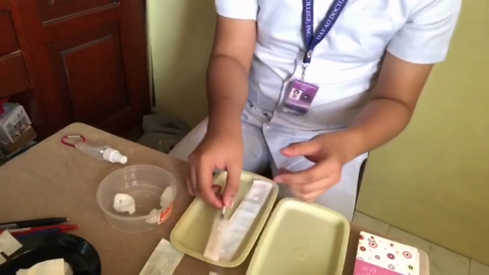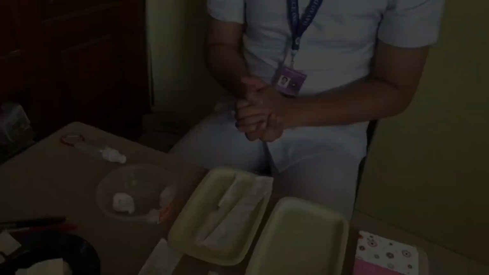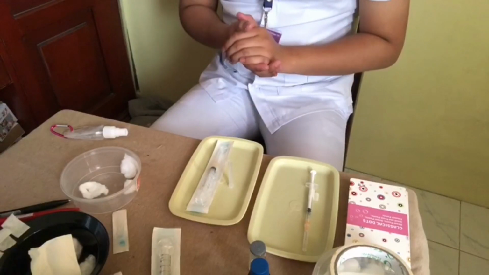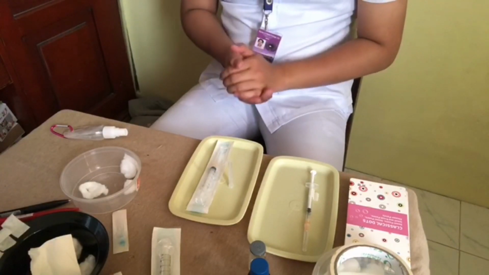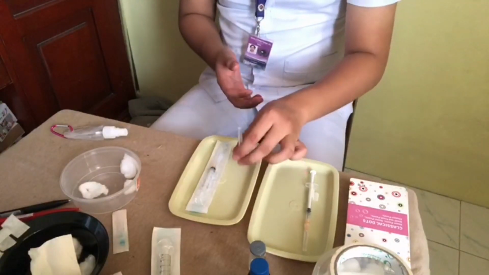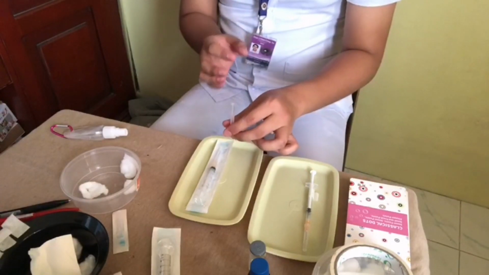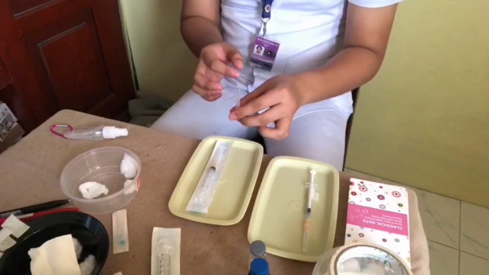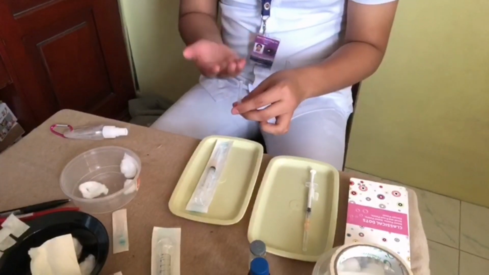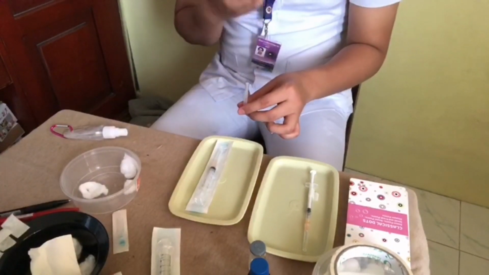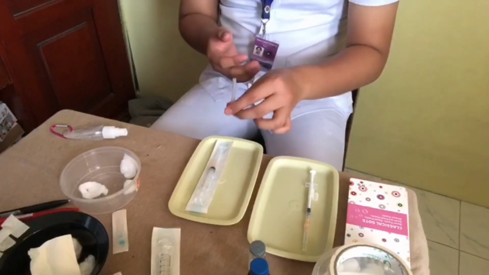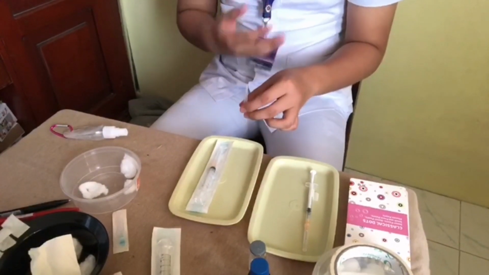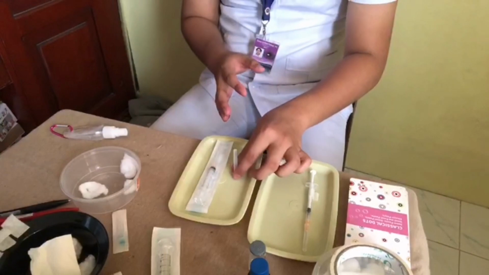Okay, we are done. Now we'll start the ampule preparation by flicking the upper stem of the ampule several times using our fingernails. Flicking this will bring all medication down to the main portion of the ampule. After that, we'll put the ampule on a flat surface.